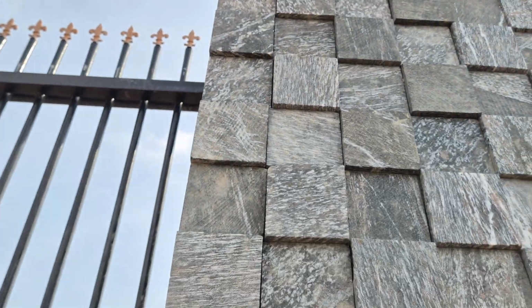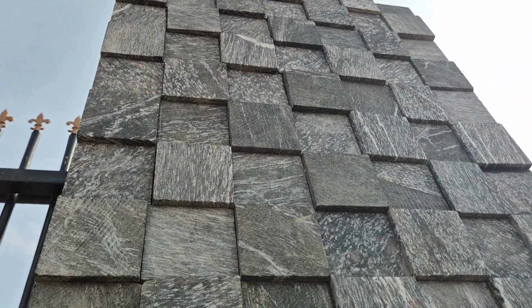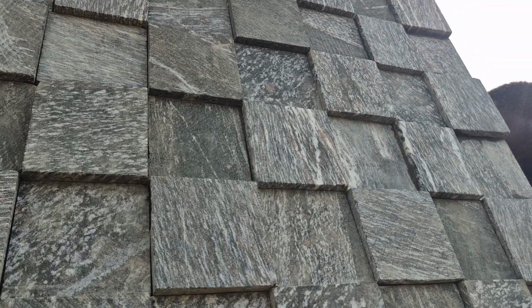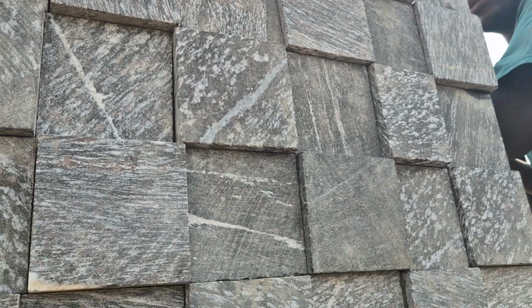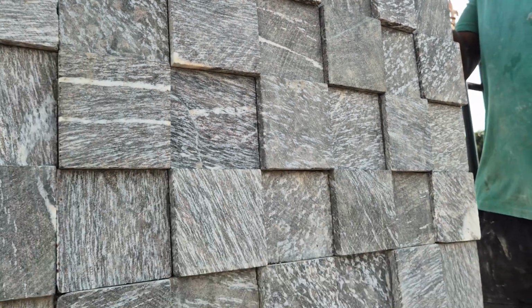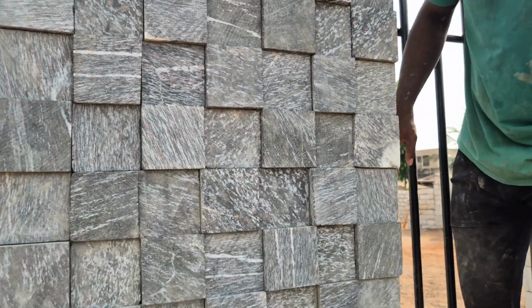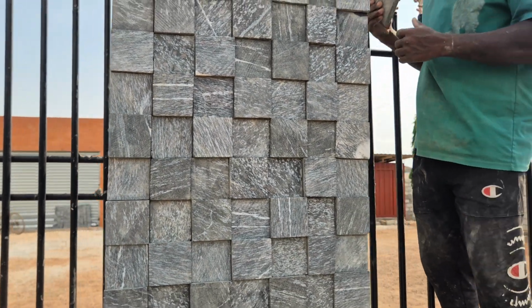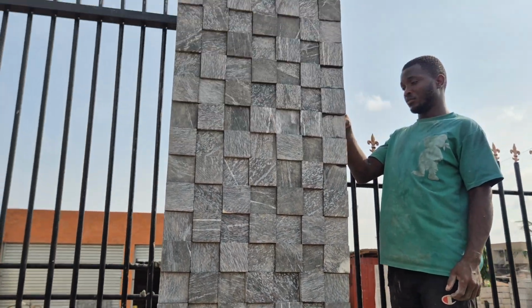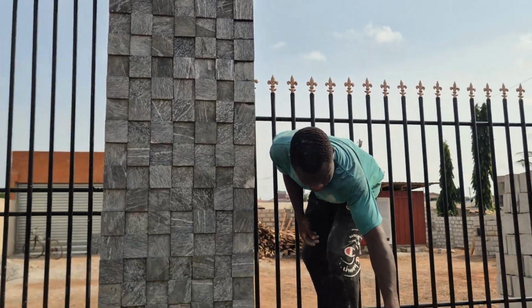So that when you have done it, it's going to form a unique design on the pillars. Trust me, if you are somebody who doesn't like common things, I recommend granite stones because they are not common here in Ghana, and the quality is higher.